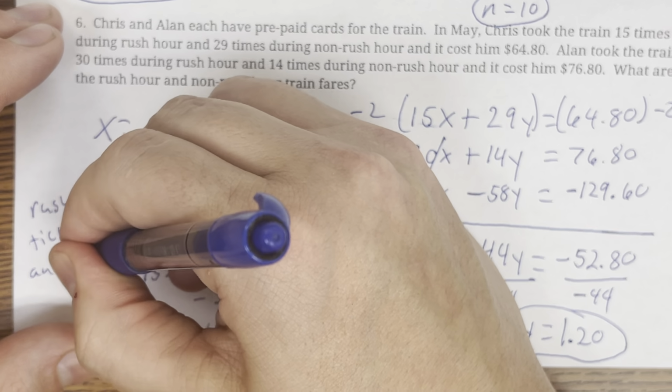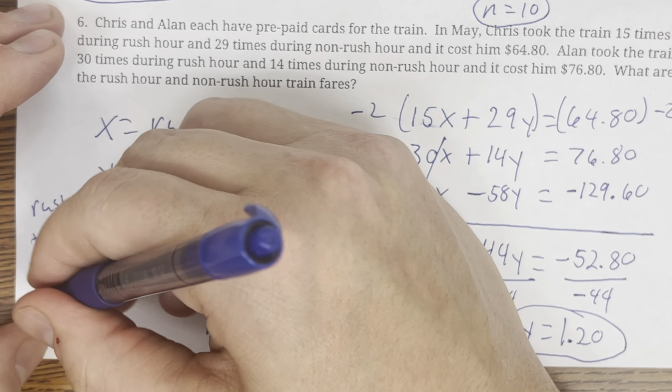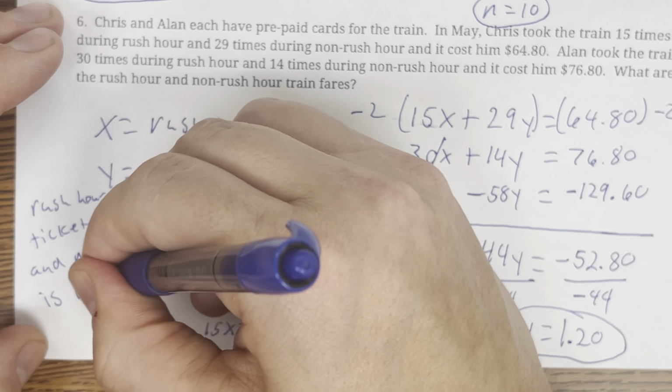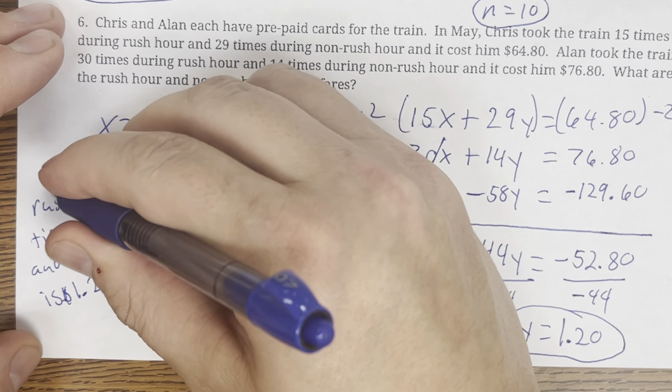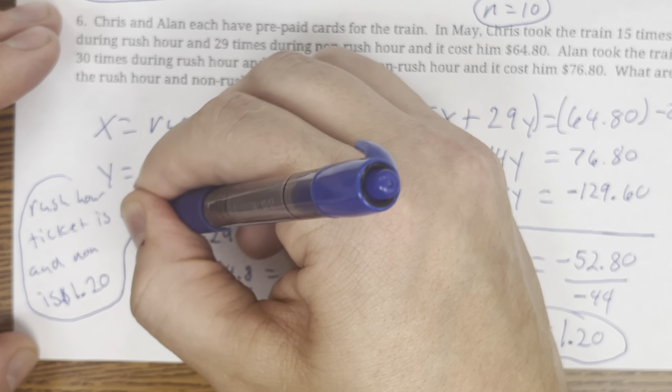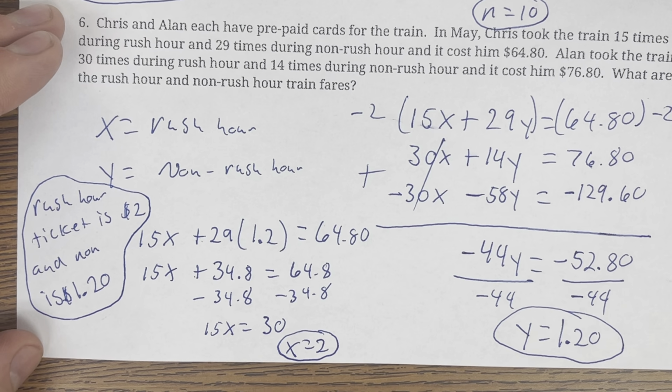And non-rush hour is $1.20. So it's 80 cents more expensive to ride the train during rush hour than non-rush hour.